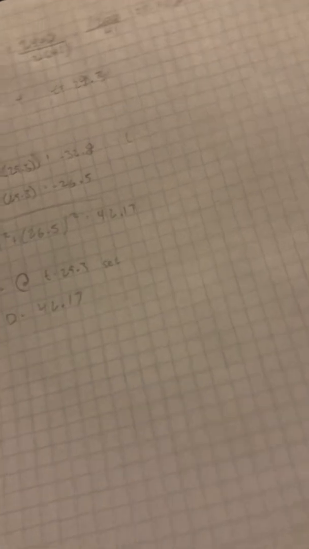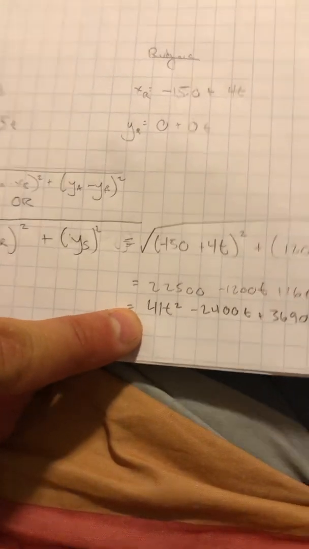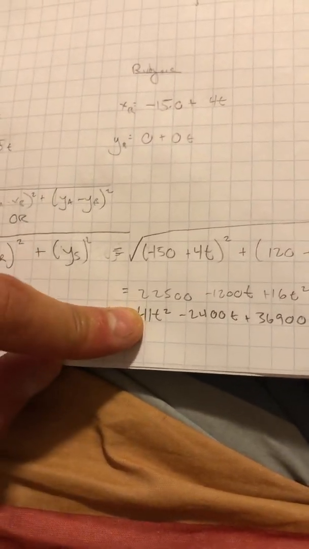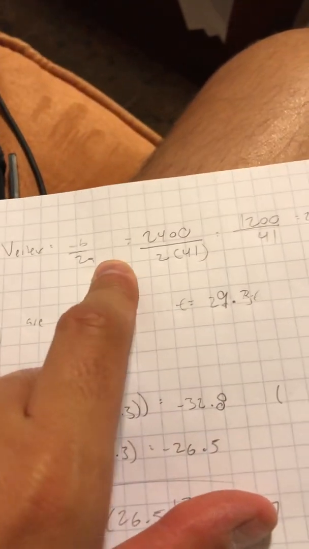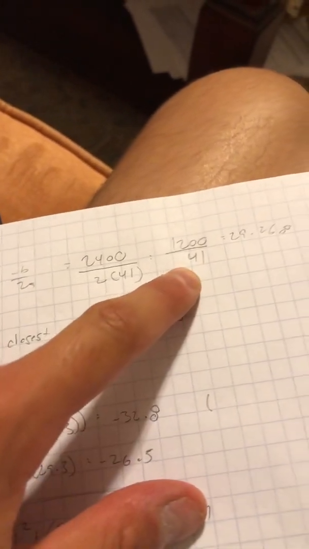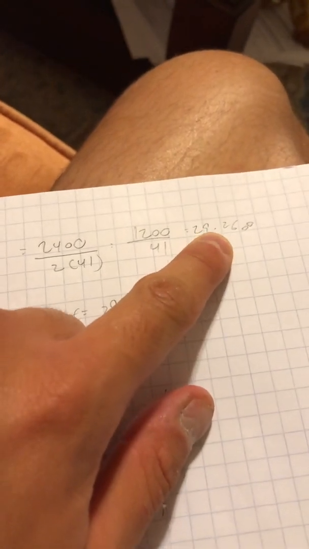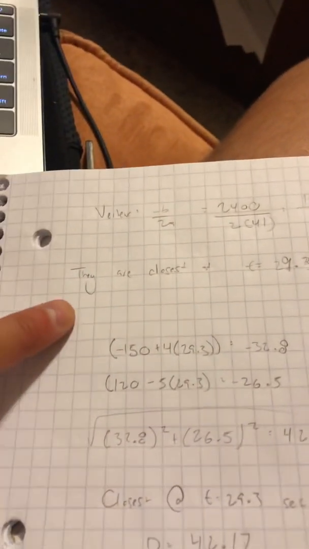Then to find the minimum, we know that it's going to be a positive parabola because we have a positive value here and it's squared. So we can just find the vertex to find the minimum, and I used negative b over 2a to get 2400 over 2 times 41, which simplifies to 1200 over 41, which equals about 29.3.